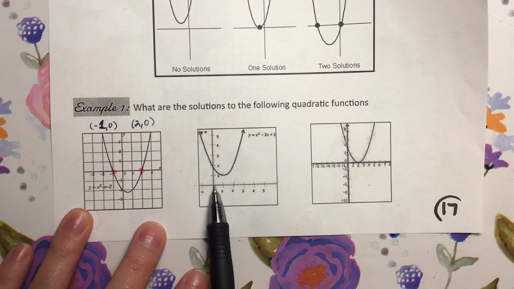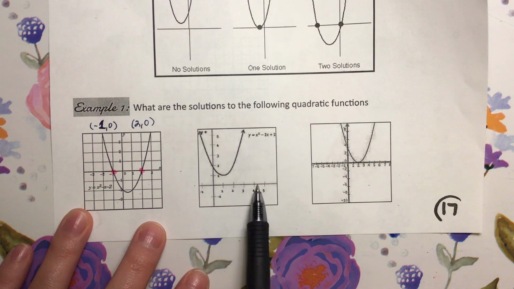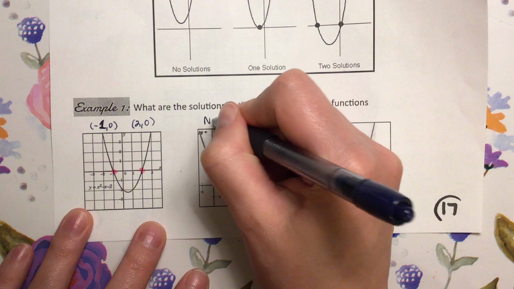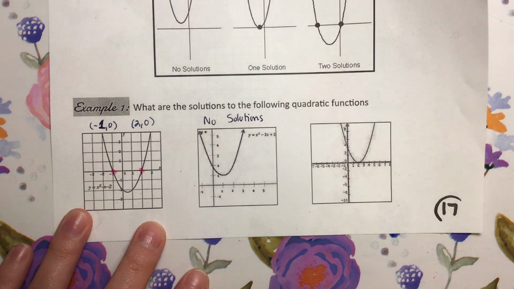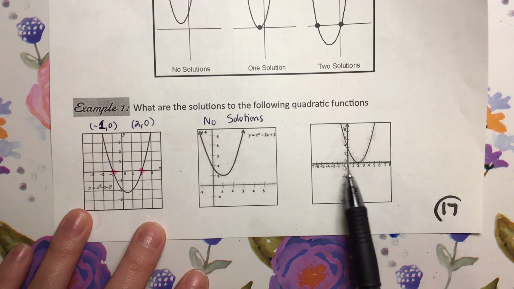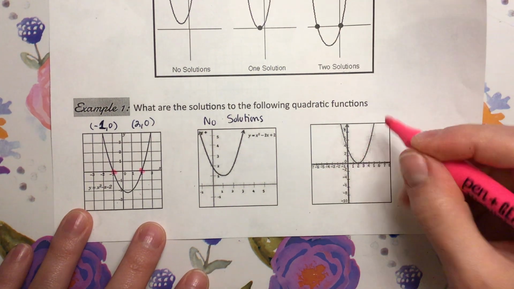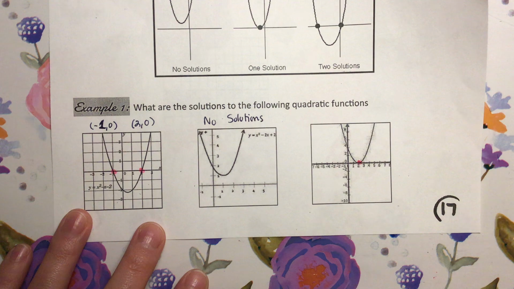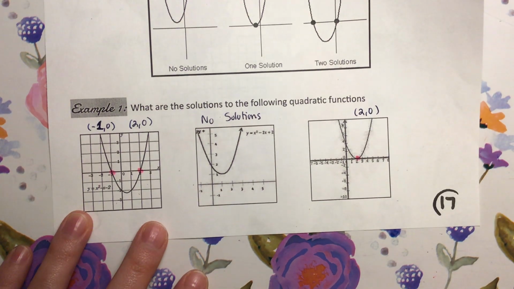This one, on the other hand, does not ever cross the x-axis. It does cross the y-axis, but it does not cross the x. So this one is going to have no solution. And finally, right here, we have an example where the vertex is touching the x-axis, and it's touching it right here. That coordinate is 2, 0. So that's how we would just look at a graph and automatically know its solution.